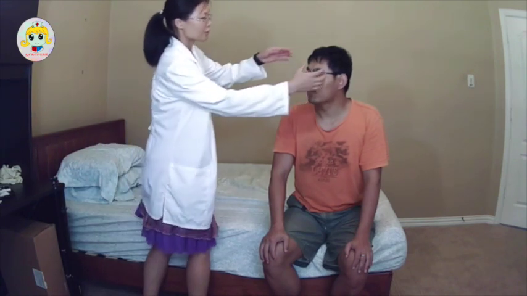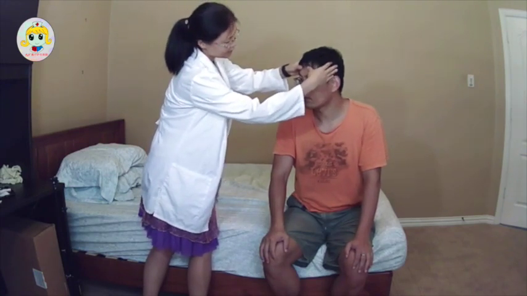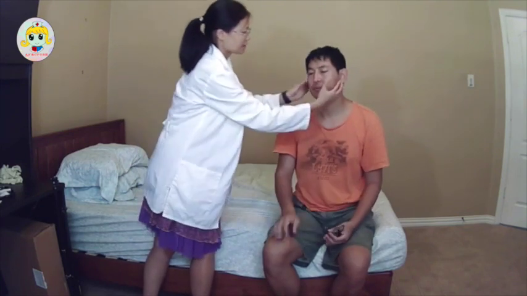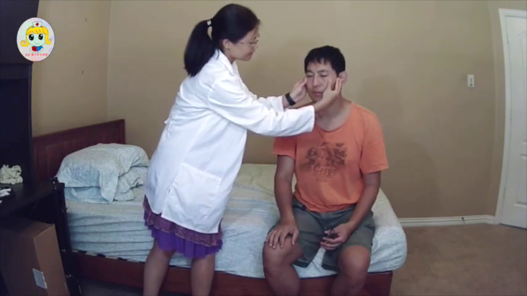Next, I will assess your sinus. I will feel, this is the frontal sinus. Any tenderness? No. Could you take off your glasses for me, please? Thank you. And this is the maxillary sinus. Any tenderness? No. Okay.